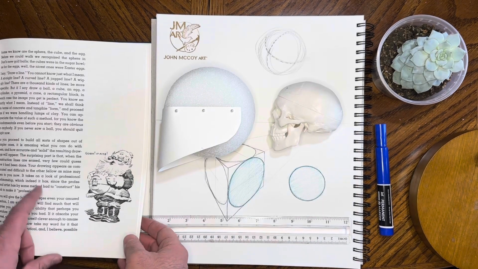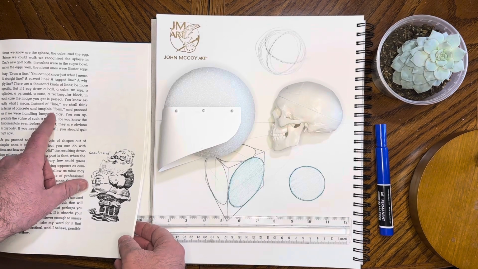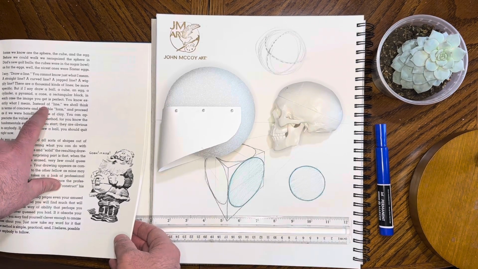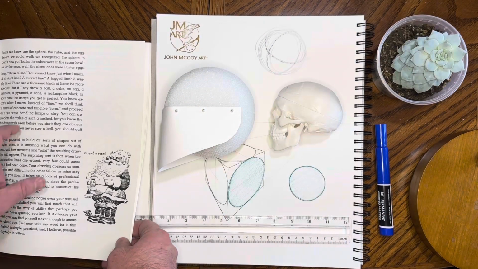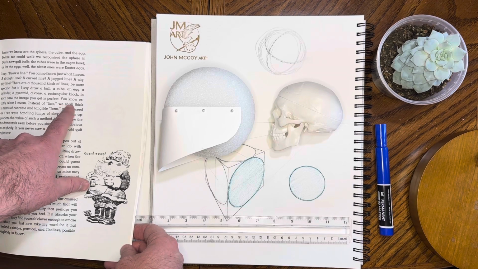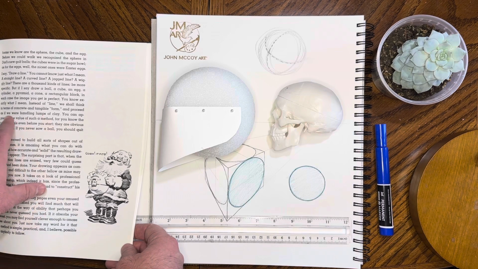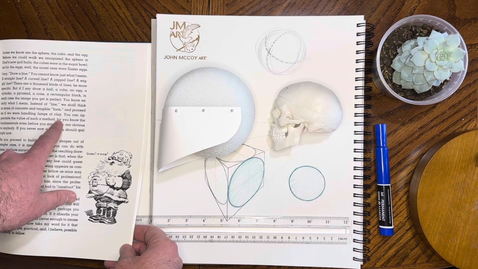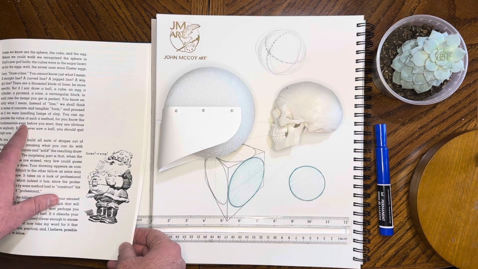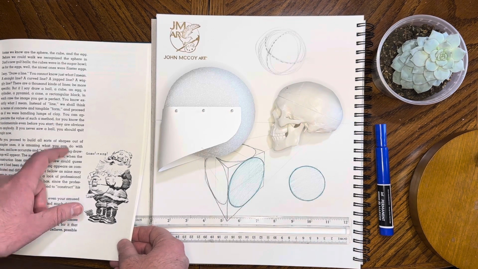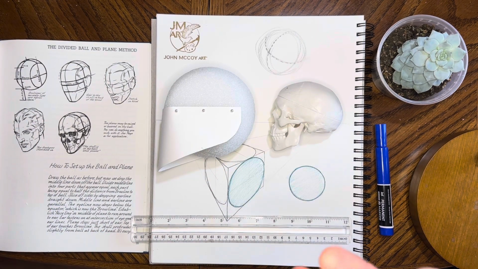So I just want to go back to page 11 real quick and read what Andrew Loomis says here. He says, instead of line, okay, line is you draw this little line on a piece of paper. Instead of line, we shall think in terms of concrete and tangible form and proceed as if we were handling lumps of clay. You can appreciate the value of such a method, for you know the fundamentals even before you start. So he says all kinds of things like you're familiar with different shapes since you were a kid, basically.